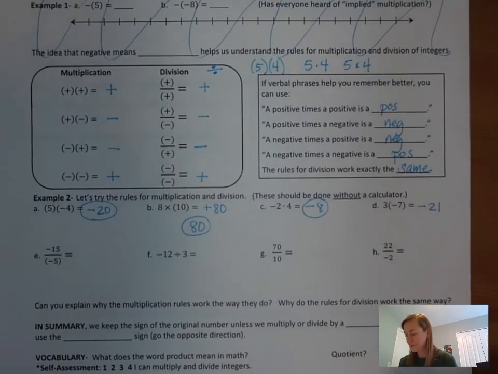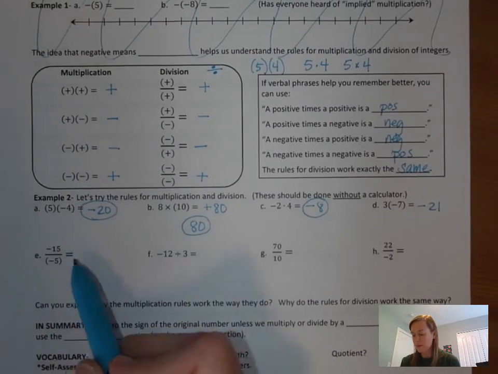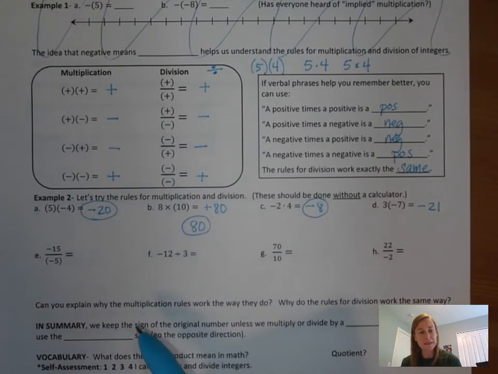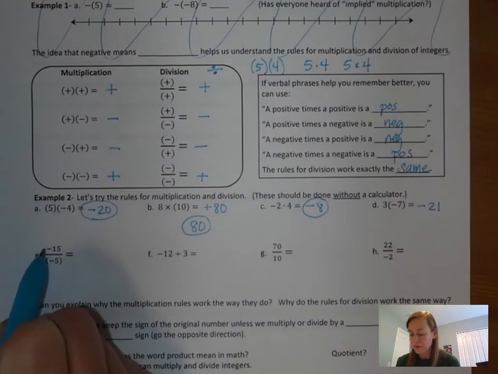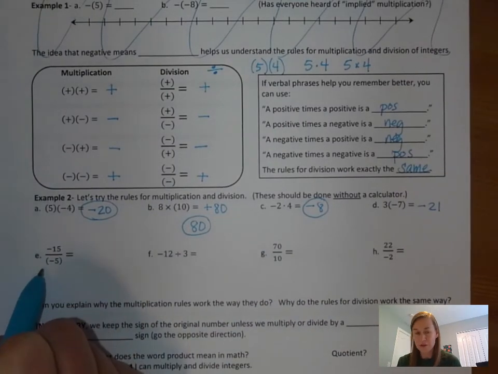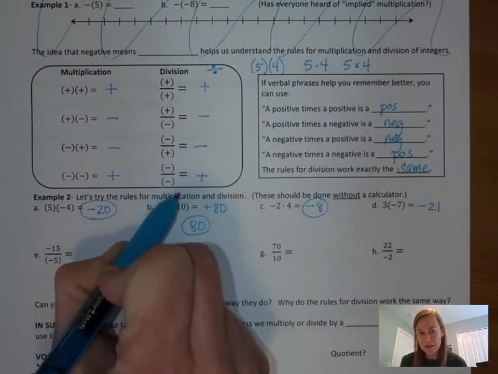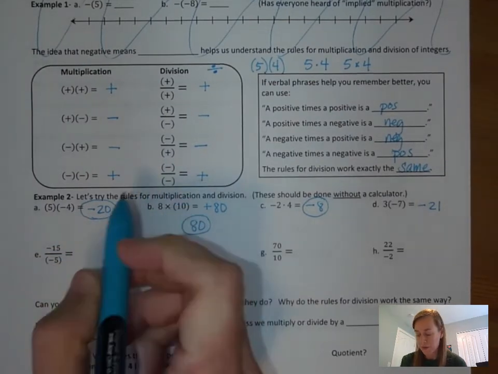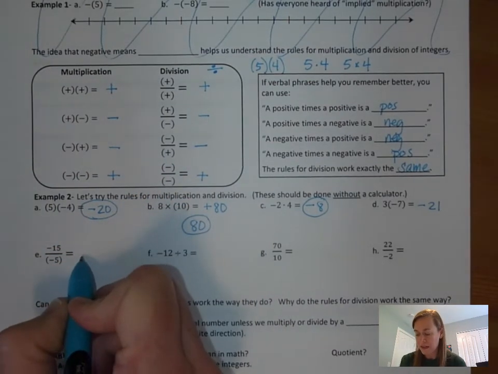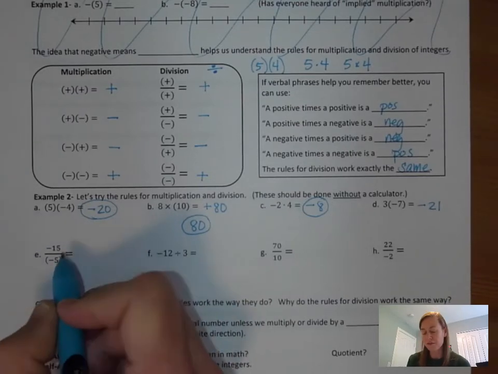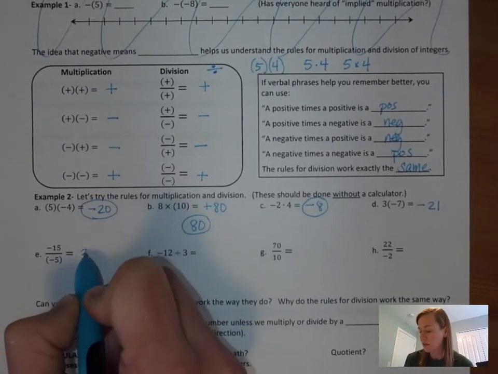Nicely done. Okay, down here we have a little division, sometimes with the fraction bar and sometimes with the division sign, but it all means the same thing. So here we have a negative number divided by a negative number, kind of like this right here. So what's it going to give us? A positive number. I'm not going to write the plus sign here. I already know it's positive. So let's just divide now. 15 divided by 5, it's going to be 3.